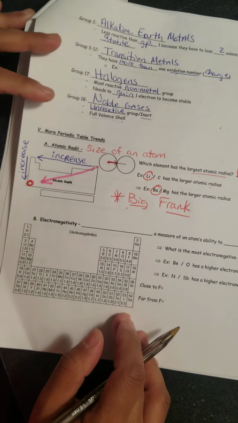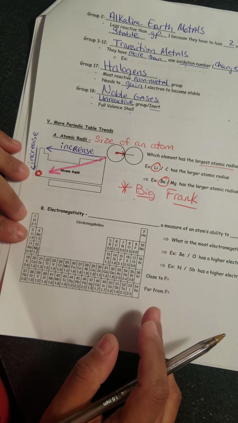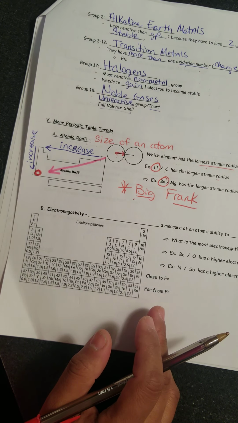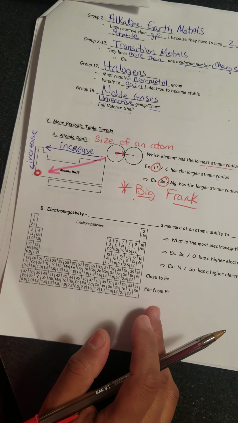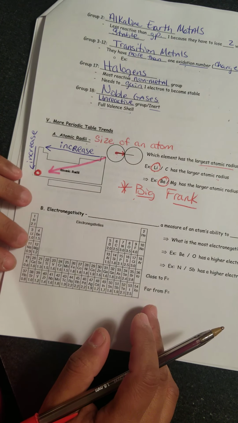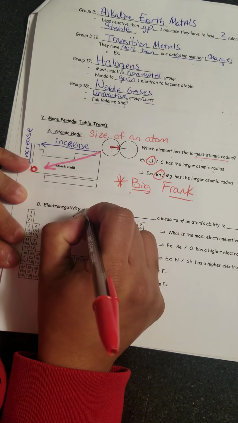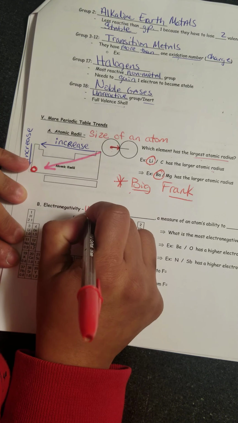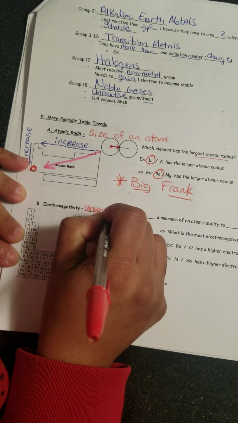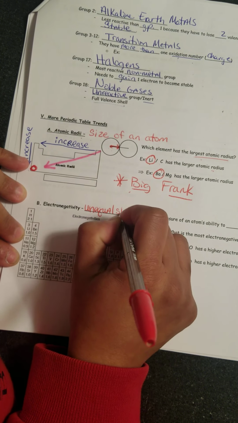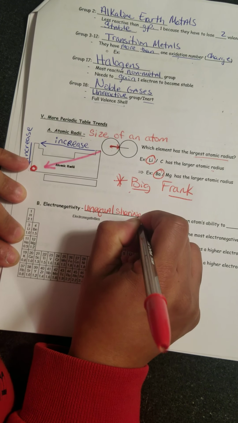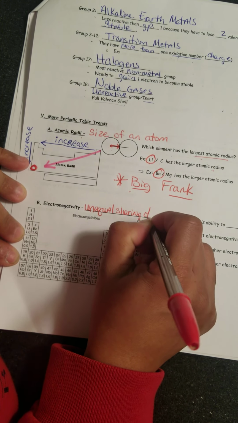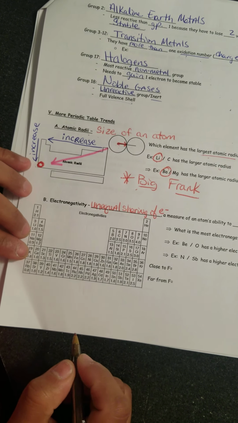The next one, let's talk about this next word, electronegativity. All right, electronegativity. So the word electronegativity means unequal sharing of electrons.